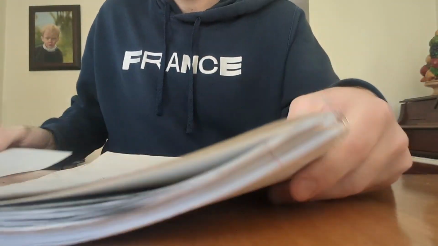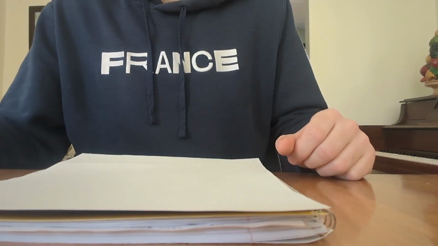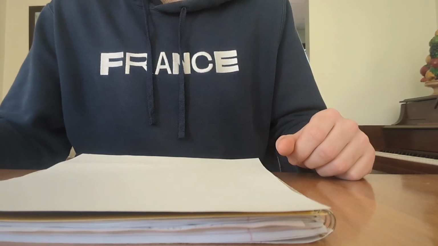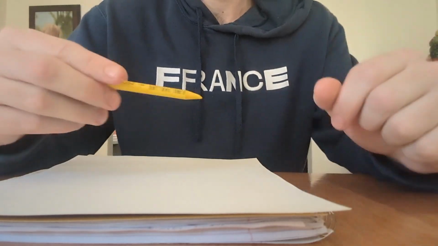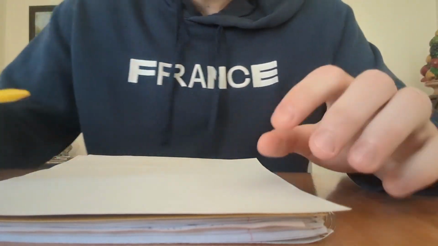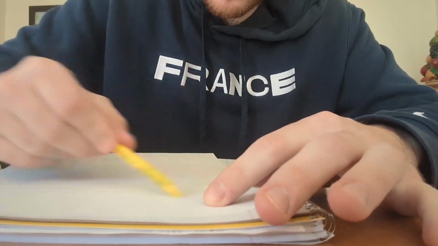And so now these pieces of paper are going to become the layers. I don't have yellow, so I have to go get yellow. Okay, yellow. I'm just going to color this thing.